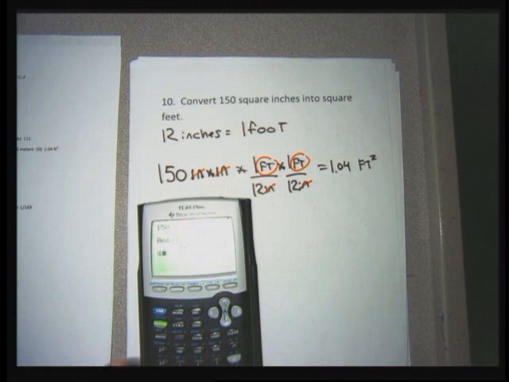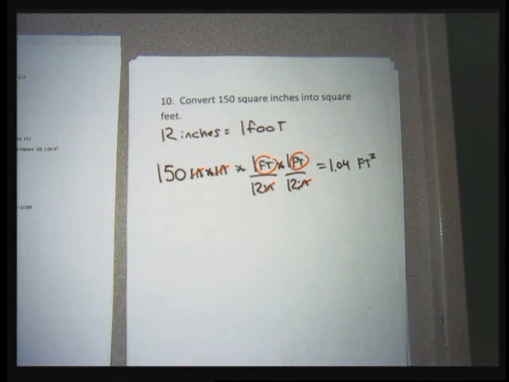Another way to do this on my calculator, I just did 150 divided by 12 divided by 12. Still gives me that same 1.04. So I need to divide by both of the 12s because they're in the denominators. On the test, I'll be more specific about how I want you to round. I was just looking at the key that I had, and the key that I had rounded to 2 decimals, so I just stayed consistent with that.